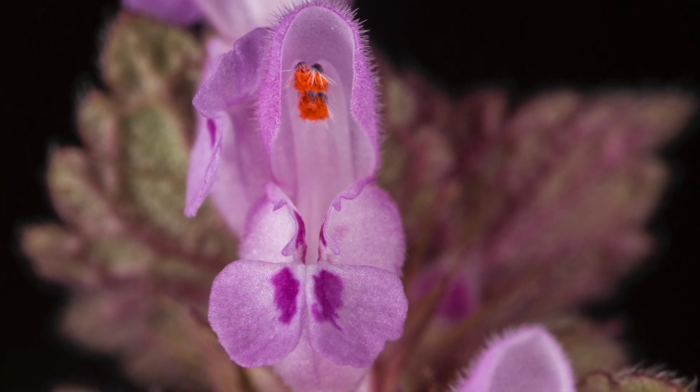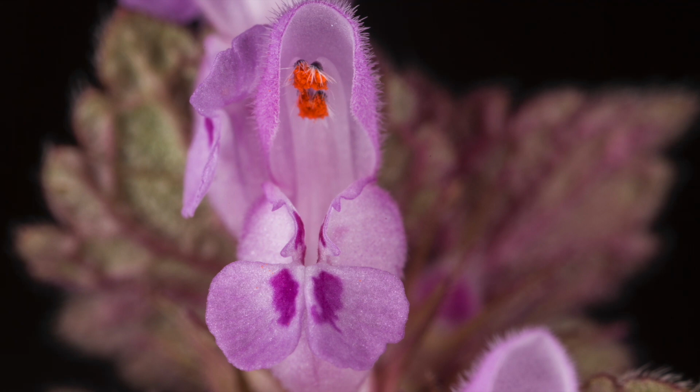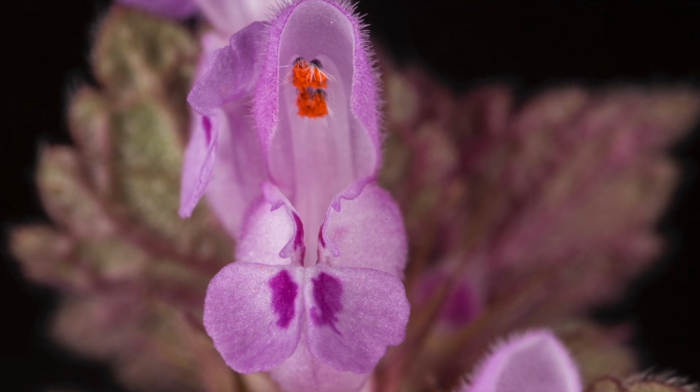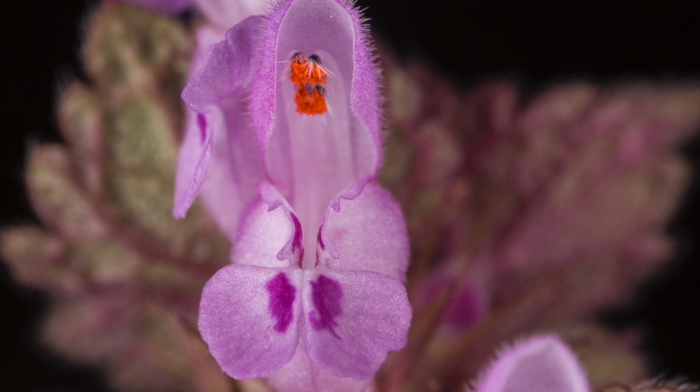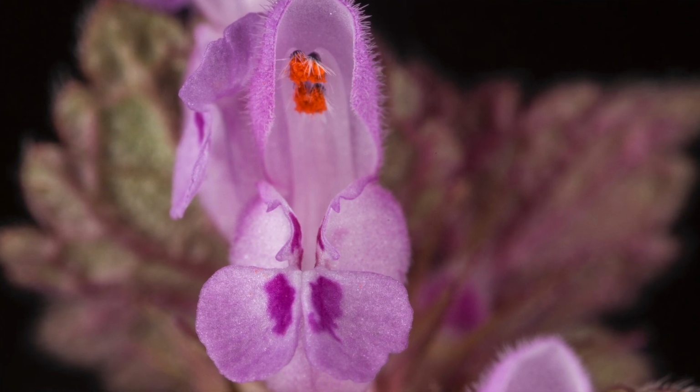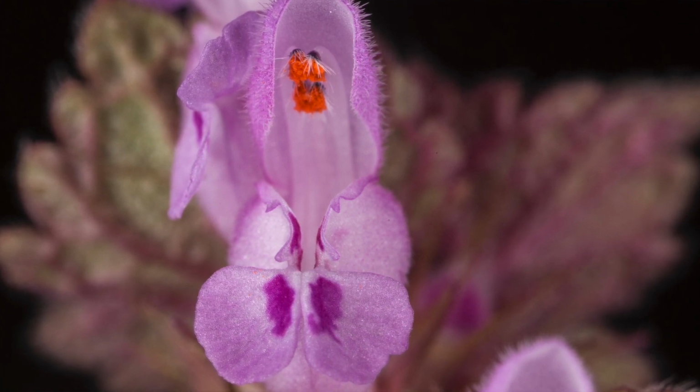Apart from its function in precise placement of the stamens and stigma for maximum pollination efficiency, the upper lip is a helmet that keeps the pollen dry during rain, enabling the flower to stay open when many other flowers have to close.